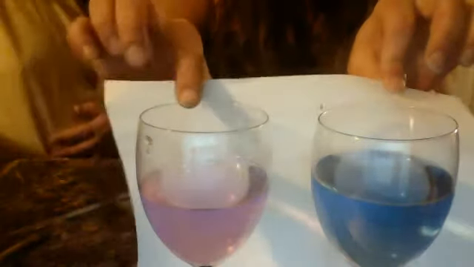Okay, so we have our blue indicator water there, and then we have the glass that he blew bubbles into. And it's kind of hard to see. I don't know if this is going to have much difference, but the one he blew bubbles into turned pink, and the other one is blue. Oh, no, it's purple. Okay, it's a purpley pink.